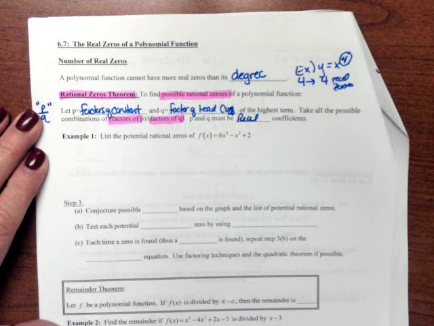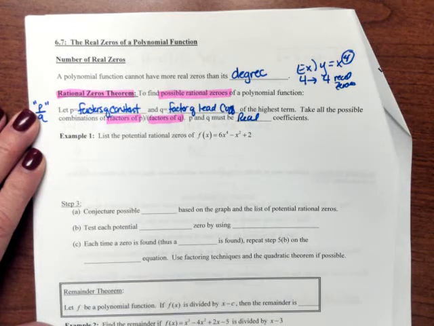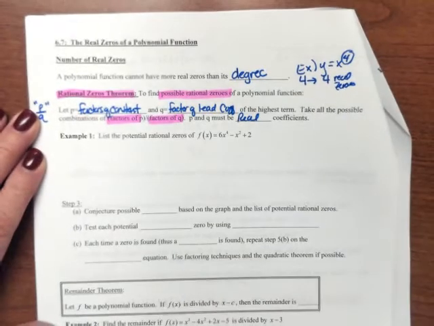So let's take a look at an example. And again, I'm just going to try and refocus this. It seems like it's out of focus here a little bit. There, I think that's better.